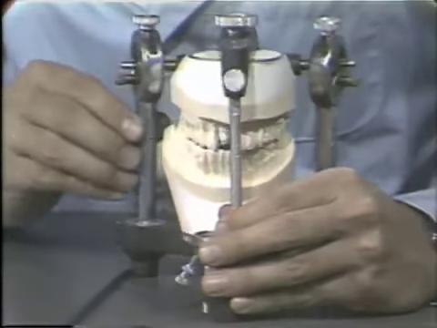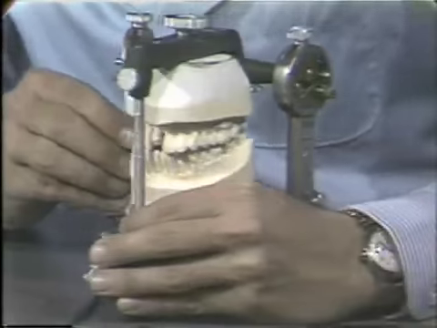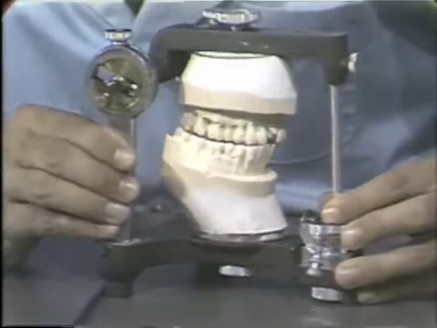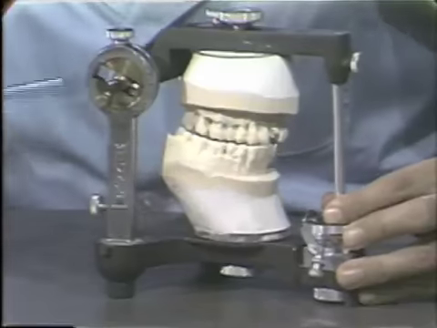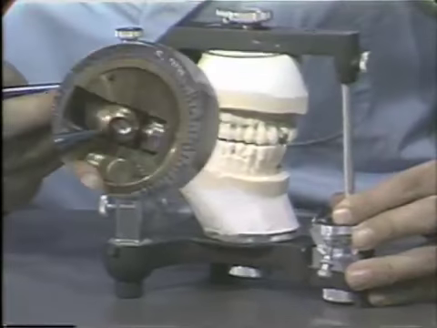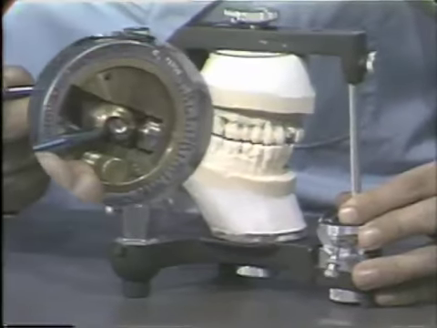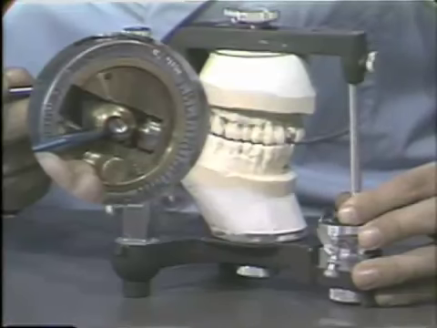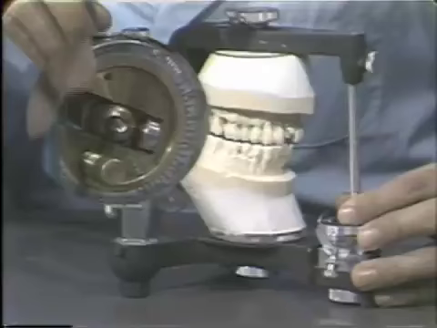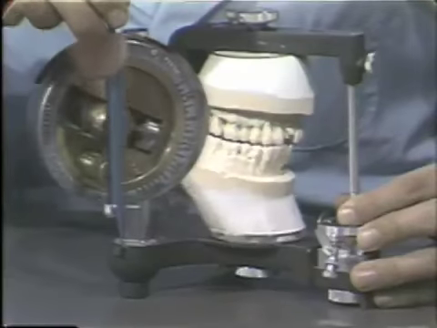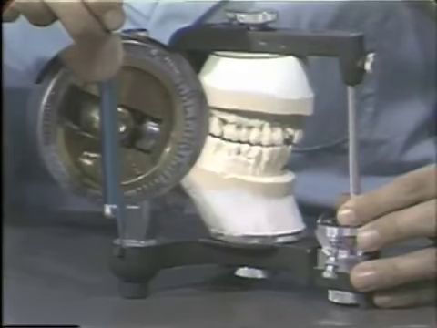And we could see that the working condyle, as we illustrated on the skull, sat in relatively the same position, seated in the fossa, and rotated only slightly about a vertical axis.